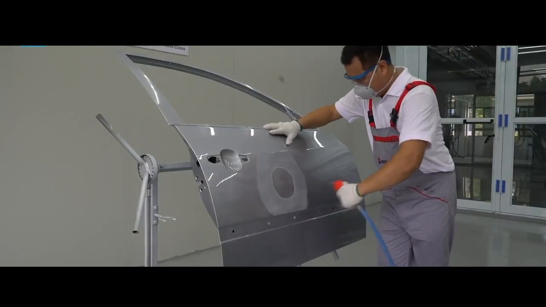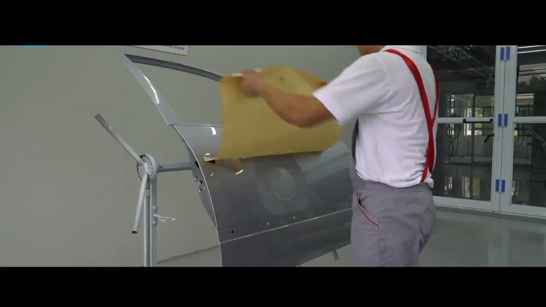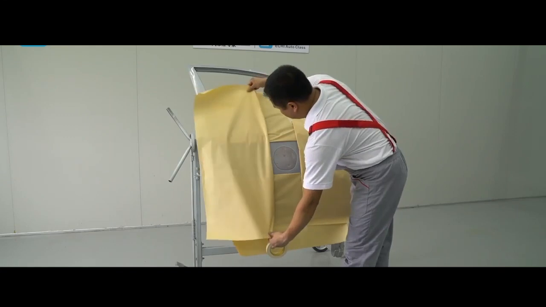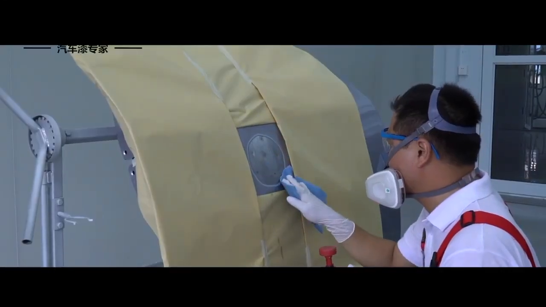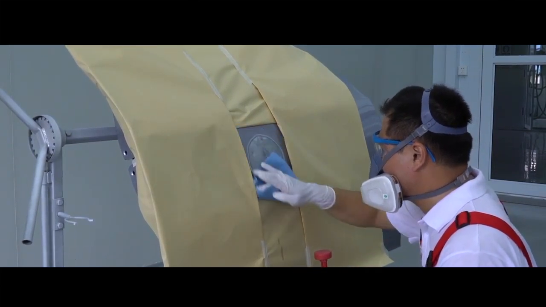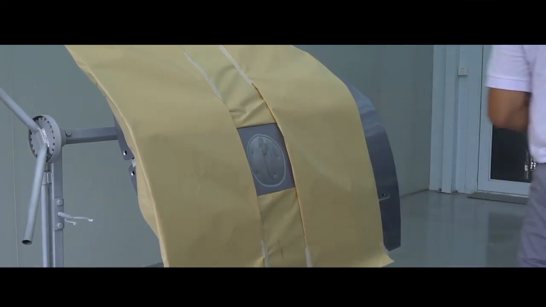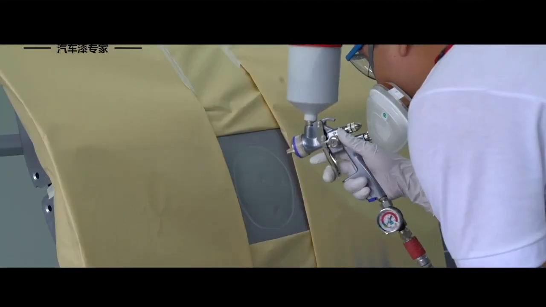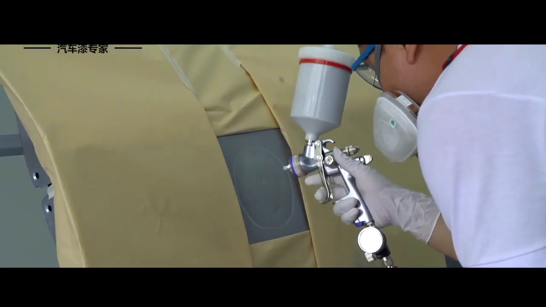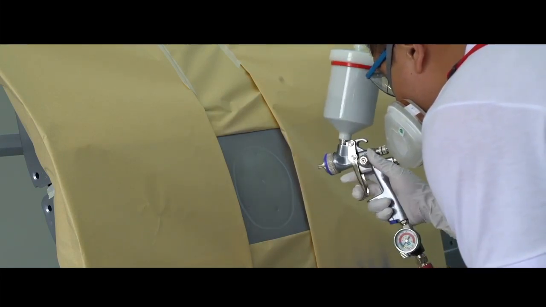Wipe off all dirt or dust from the surface of the panel and use the reverse pasting method to stick the masking paper. Use the solvent spray kettle to spray degreaser onto the area where the primer is to be applied. Use a wiping cloth to clean the surface of the panel. Primer is used to improve the rust resistance of the exposed metal area and enhance the adhesion of the putty. Whether or not to apply the primer depends on the types of putty selected.